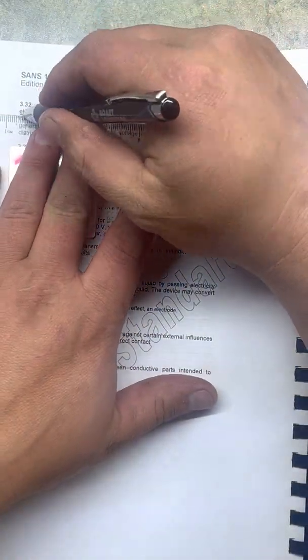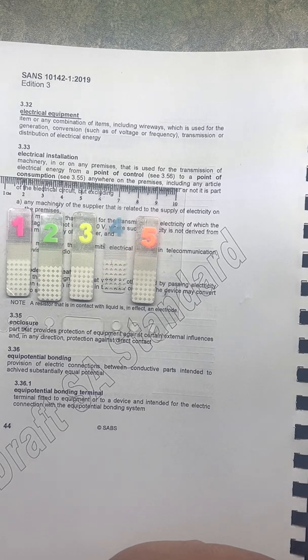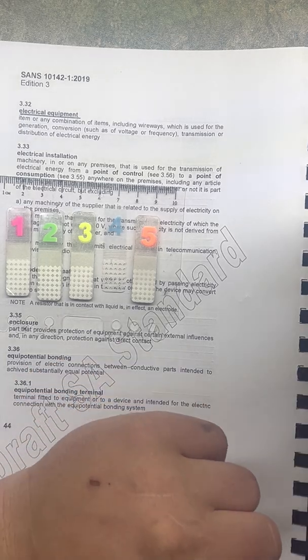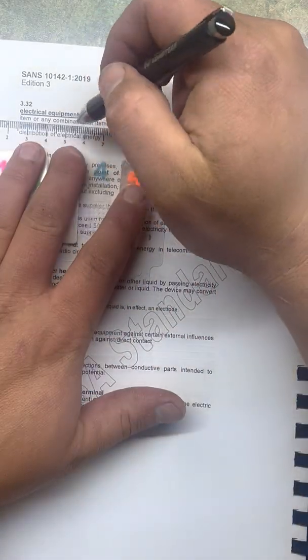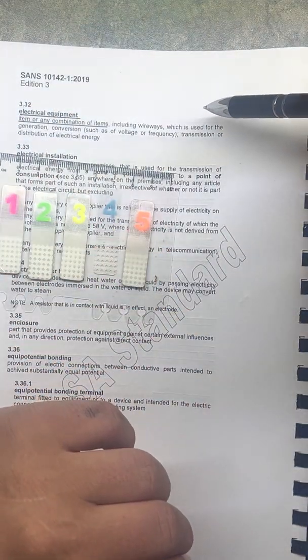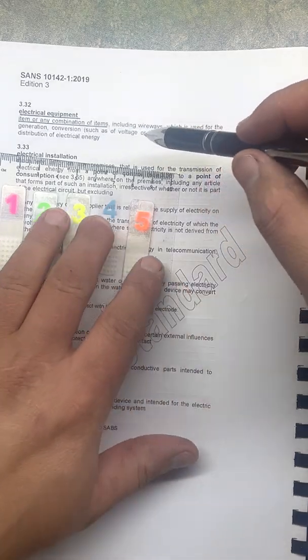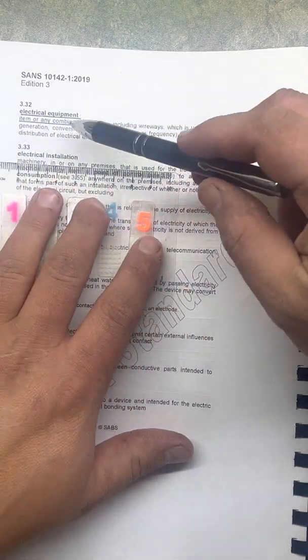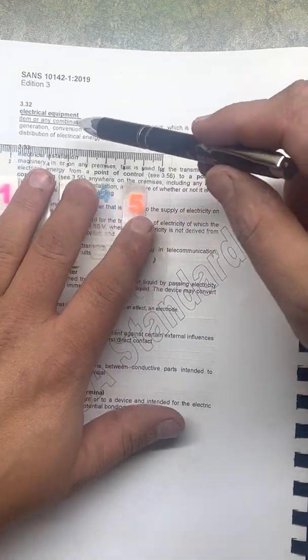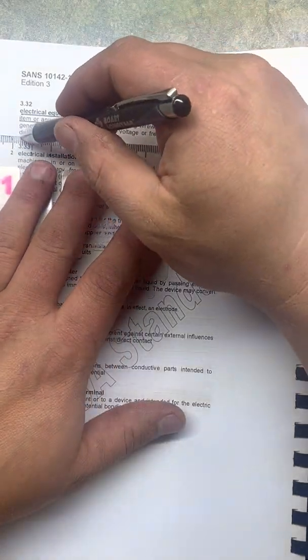Electrical equipment: an item or combination of items, including wireways, which is used for the generation, conversion (such as voltage or frequency), transmission or distribution of electrical energy. So it's an item or a combination of items which is used for generation, conversion, transmission and/or distribution of electrical energy.